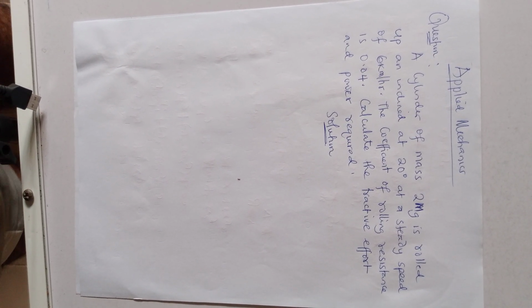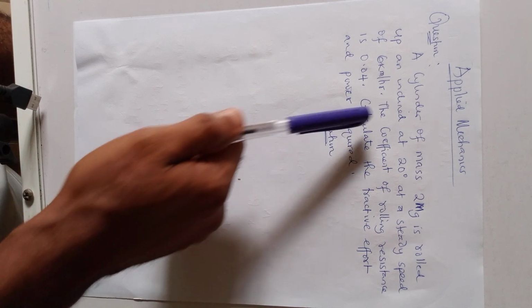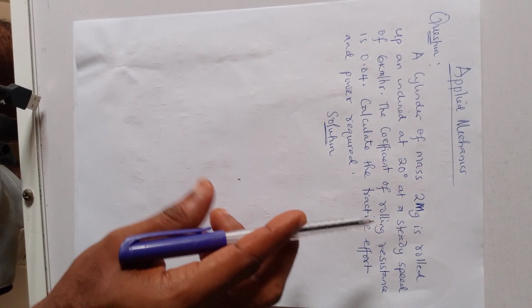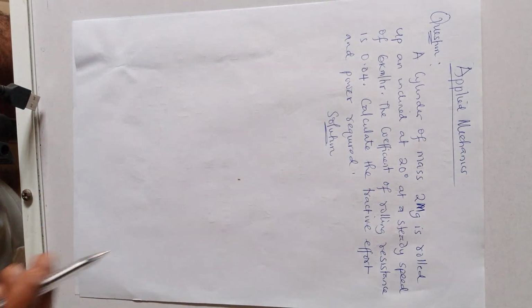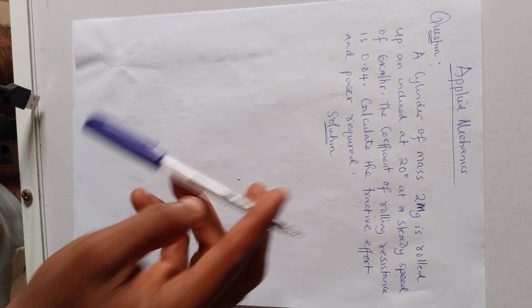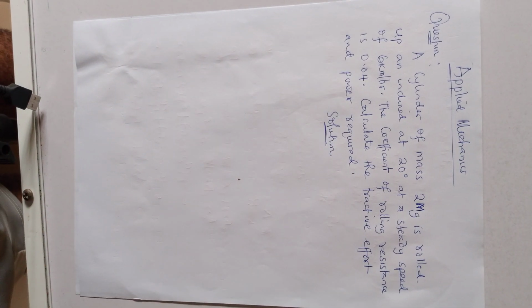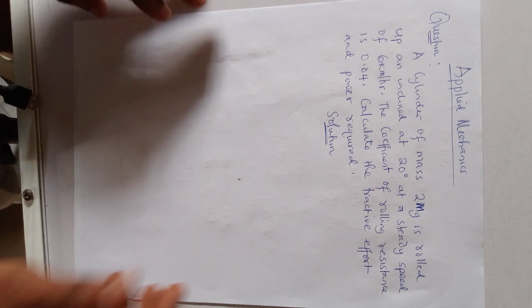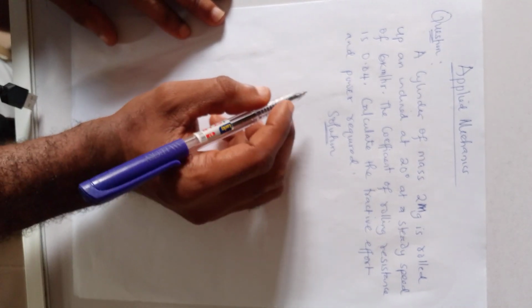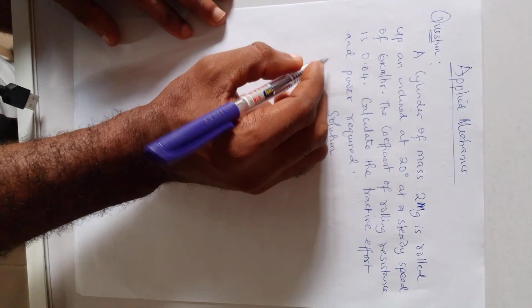Hello viewers, we have a question under applied mechanics. A cylinder of mass 2 megagram is rolled up an incline at 20 degrees at a steady speed of 6 km per hour. The coefficient of rolling resistance is 0.04, and we are required to calculate the tractive effort and power required. So let's take down our parameters.